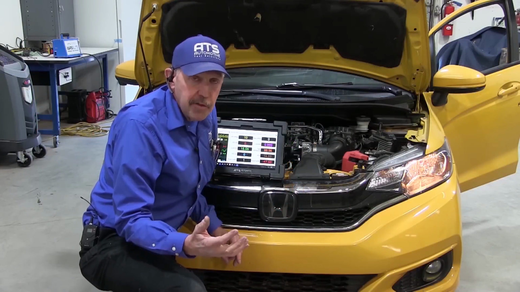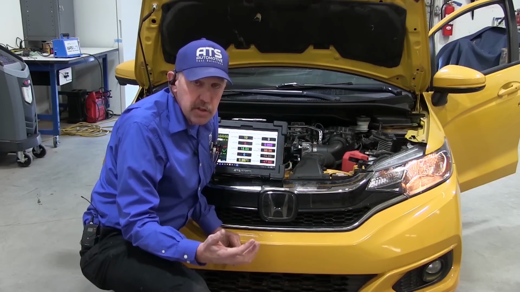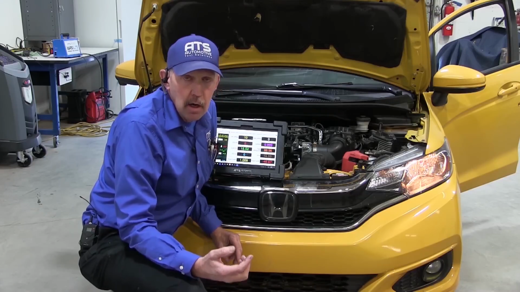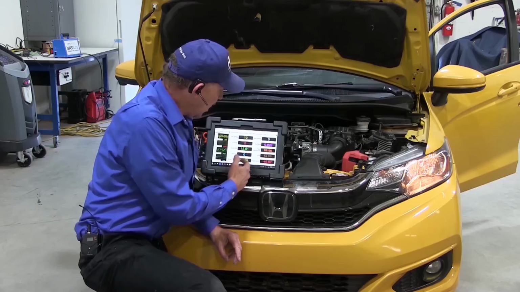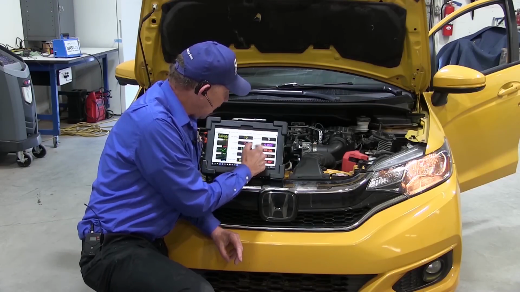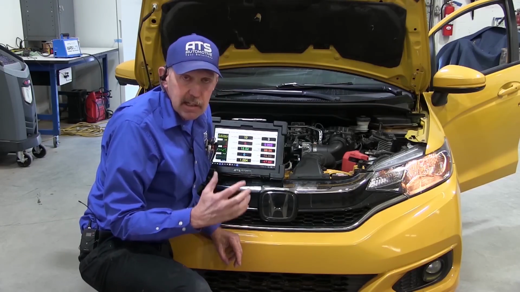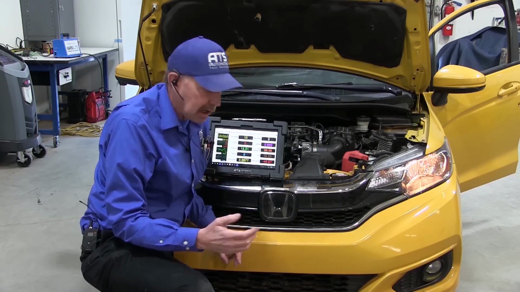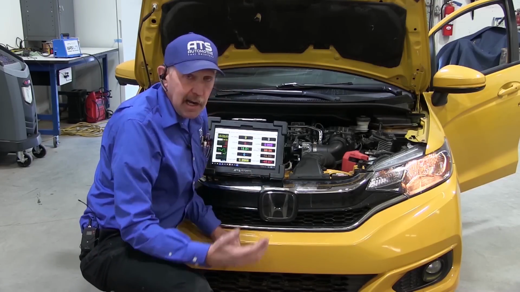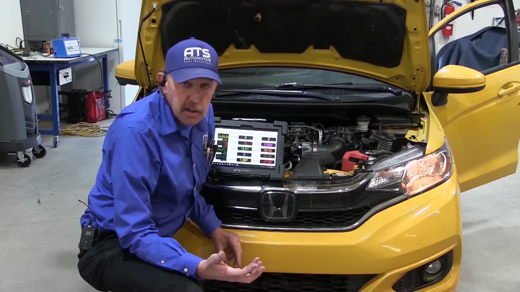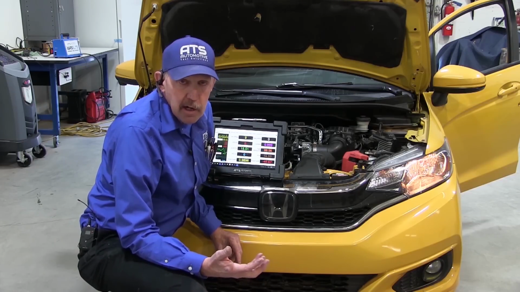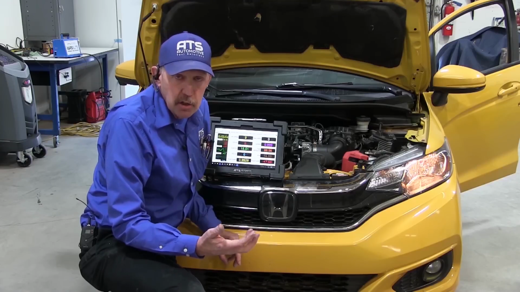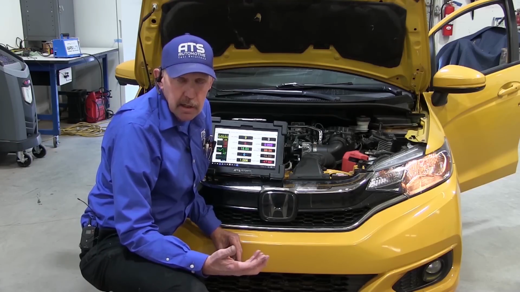Okay guys, we've gathered this data. How do we use the data? That's what's important. What do we know? We know that we have a lambda of 1 and a lambda of 1. That means that it's not in the feedback system, and the computer is doing the proper calculation right here. Now without a gas analyzer, there's no way to determine this. But right now I know the computer is doing what it has to do to maintain a correct air-fuel ratio.